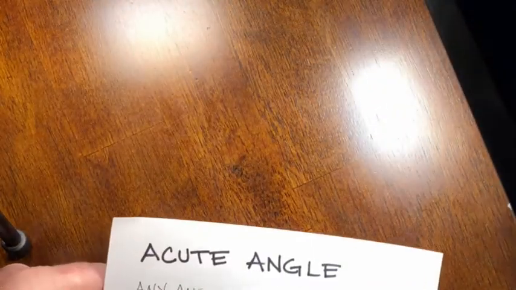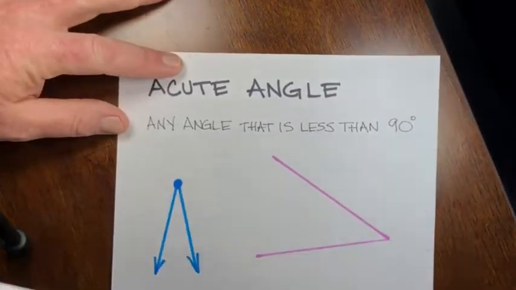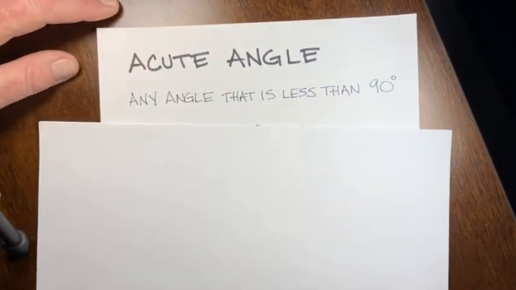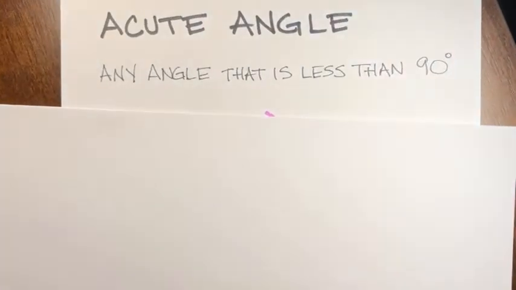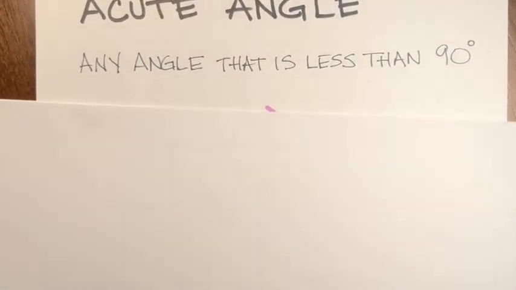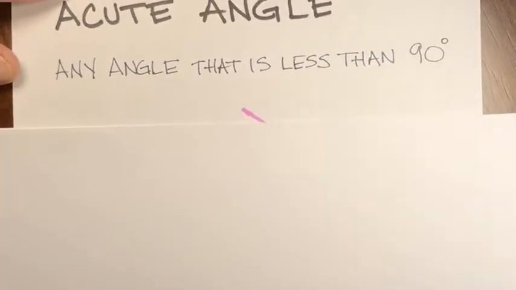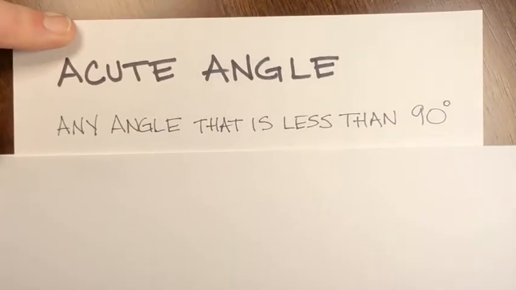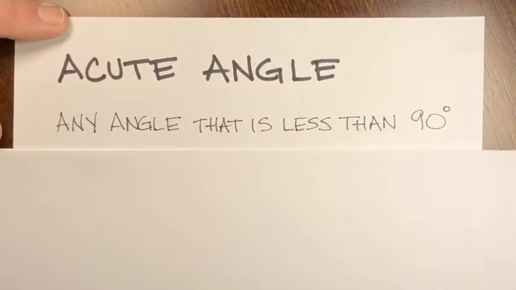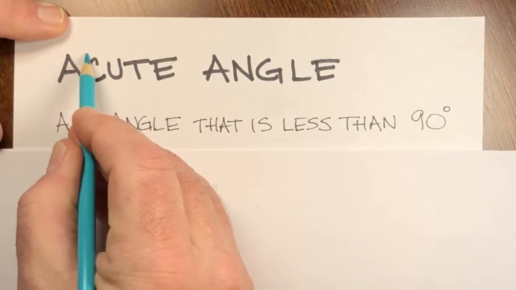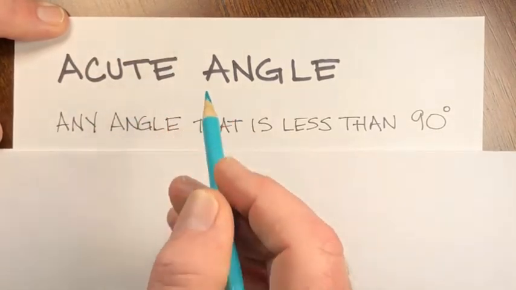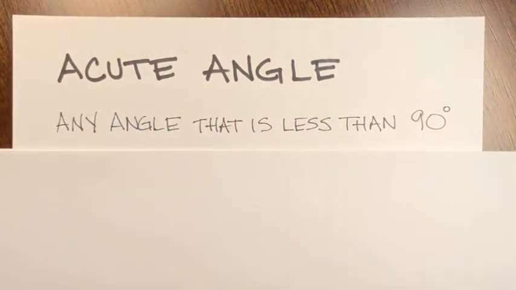Let's move on to acute angles. And acute angles, they measure less than 90 degrees. So any angle that measures less than 90 is acute. And sometimes teachers will talk about the word acute meaning small. So an acute angle is a small angle.